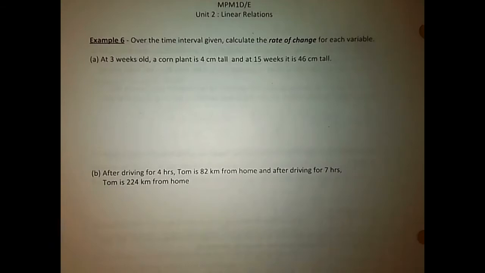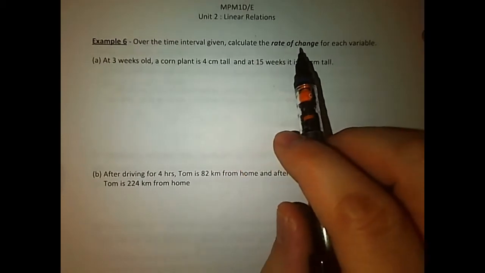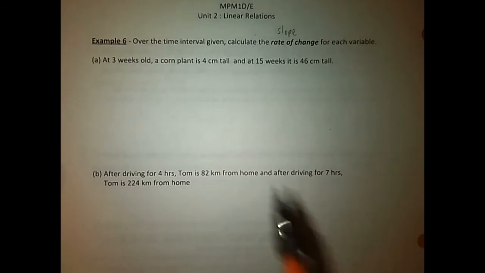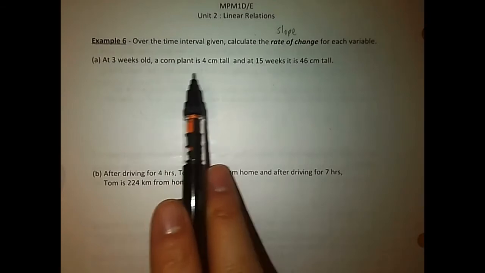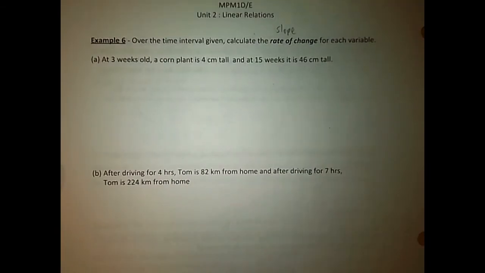So the next example here just has us practicing that slope equation again. It says over the time interval given, calculate the rate of change for each variable. Remember, this rate of change also refers to slope, so we're going to be using that slope equation. We can make 2 points from this first example. At 3 weeks old, a corn plant is 4 centimeters tall. At 15 weeks, it is 46 centimeters tall.